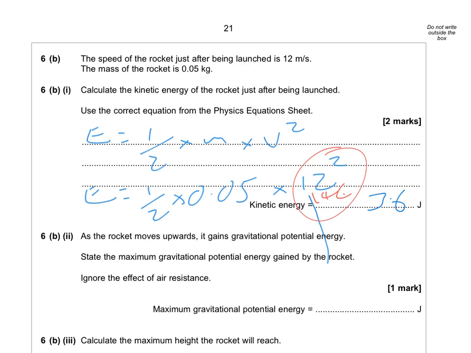And the second question, as the rocket moves upwards it gains gravitational potential energy. Now this must come from the kinetic energy we had up here. So state the maximum gravitational potential energy gained by the rocket, ignoring air resistance. 1 mark. You're not going to be asked to do any calculations. That's your hint that, yes, it is right. It's 3.6 joules, because all the kinetic energy turns into gravitational energy.